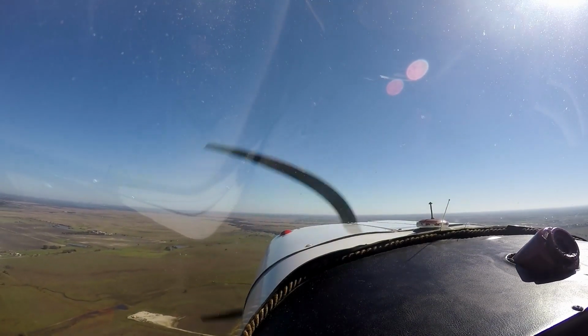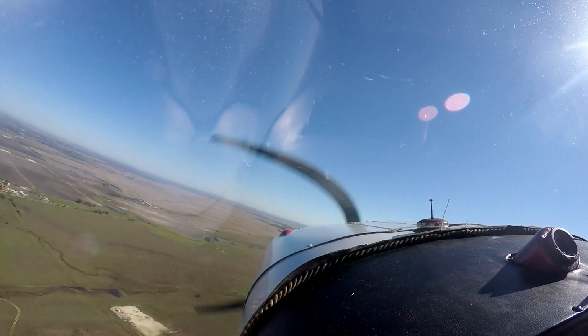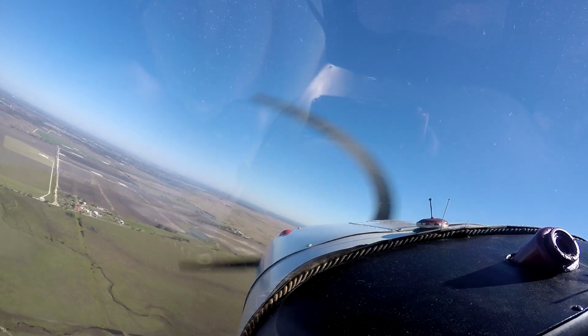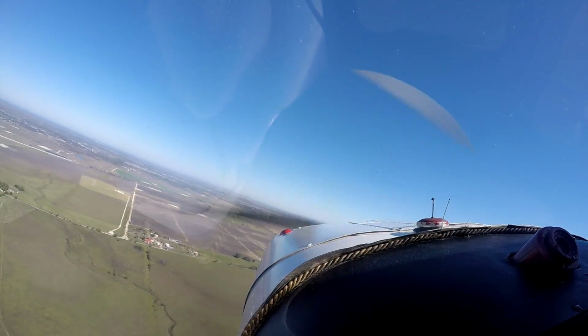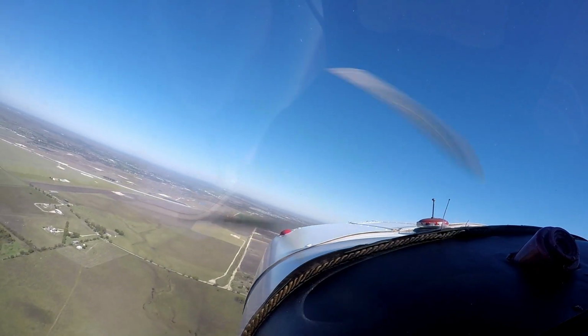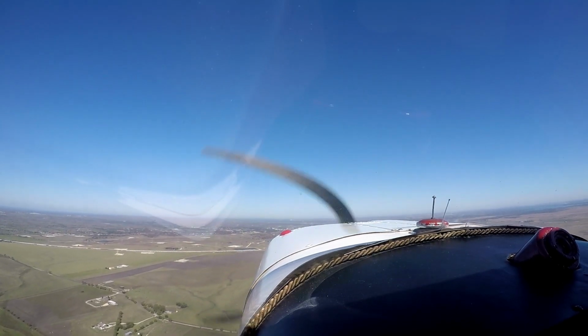Now we'll turn to follow that road. Okay, so now you understand banking and everything to get to somewhere, right? Yes. Using ground references. That'll really come into play when we start really doing ground references.